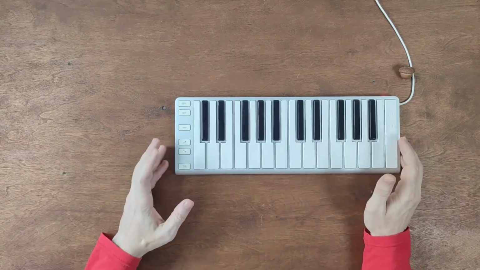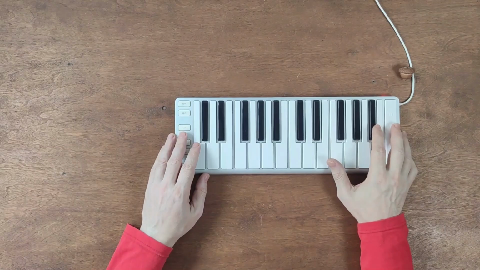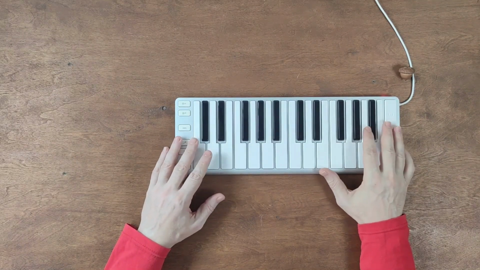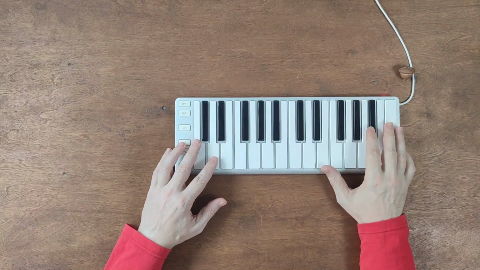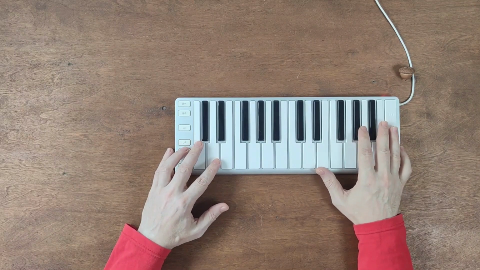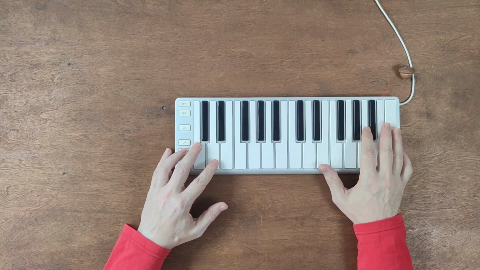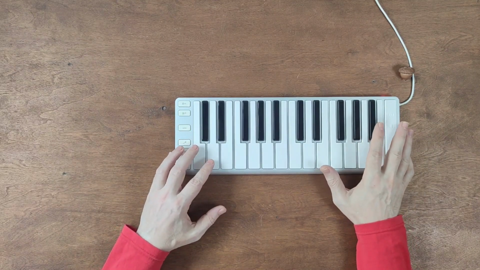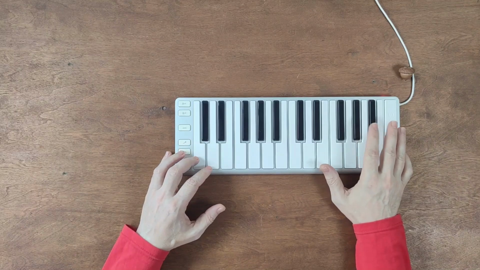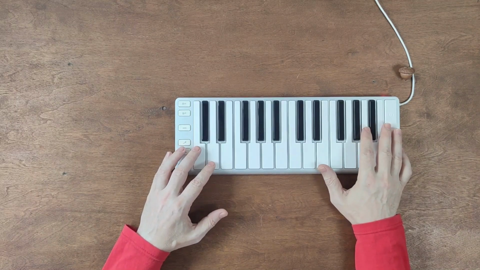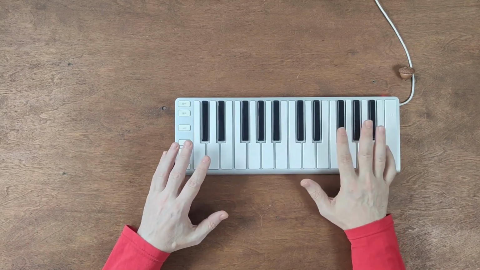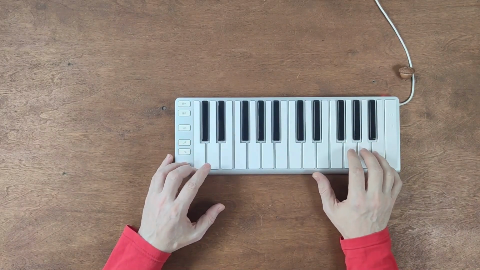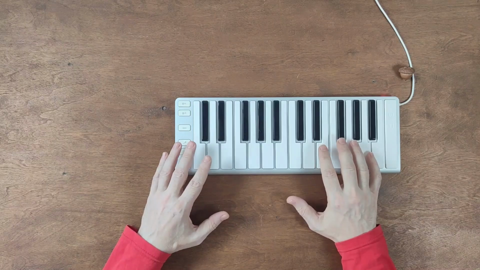Hi, today I want to talk about the CME Xkey keyboard and its firmware version. I got this unit from eBay some time ago, and while testing it with MIDI aux and a native application, I found that it is impossible to program each key of this keyboard with unique control message and different parameters.